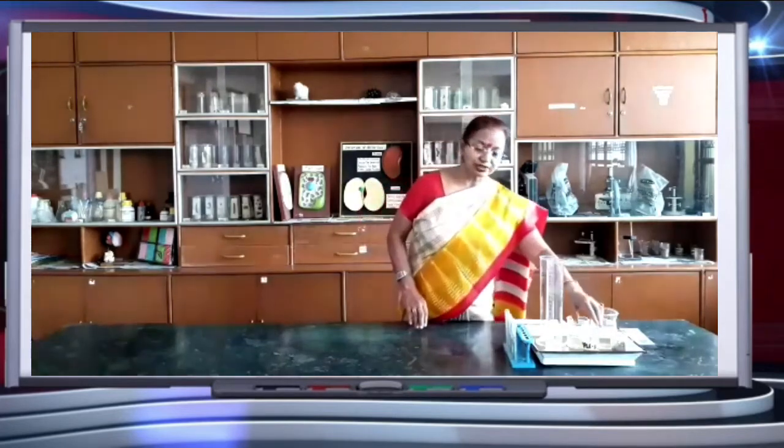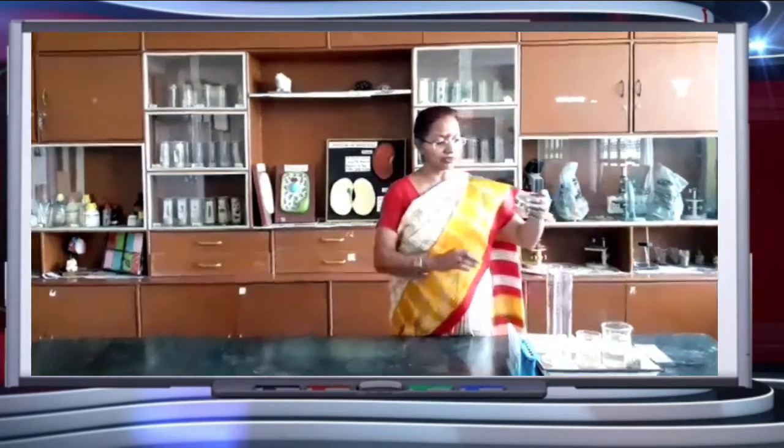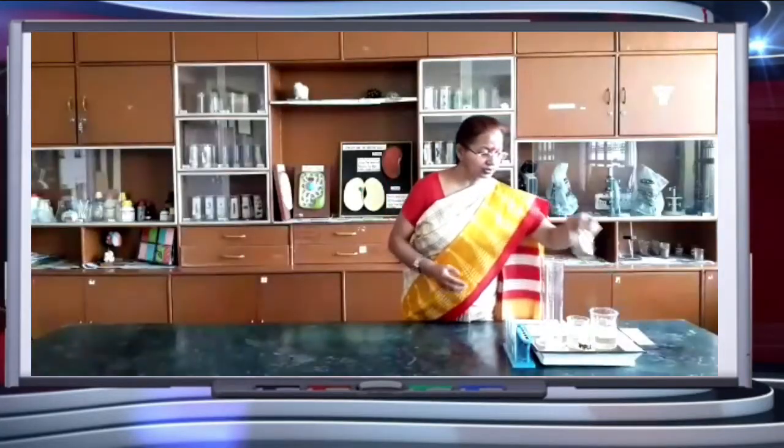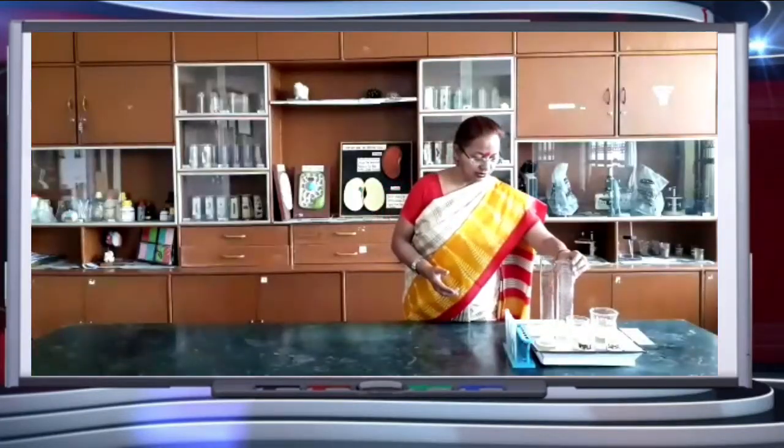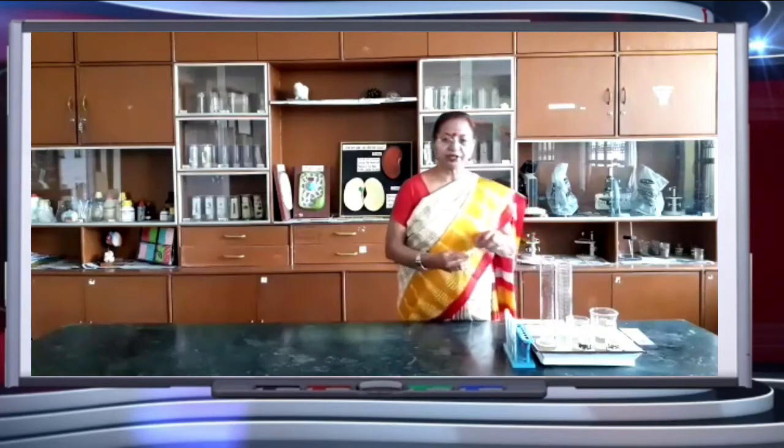We need two different samples of the soil. I have labeled one sample 1 and another one sample 2. We have two measuring cylinders in which we are going to test, and pH paper.